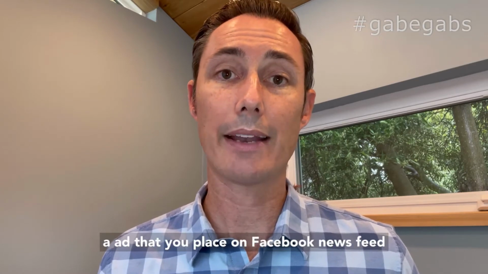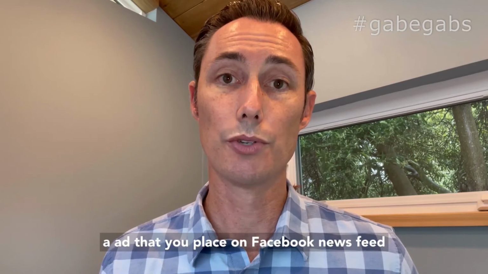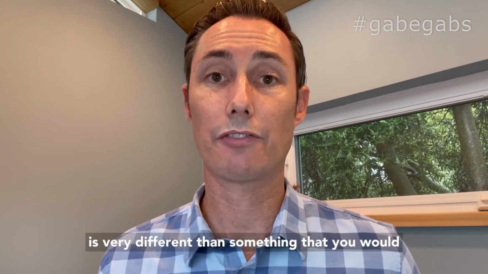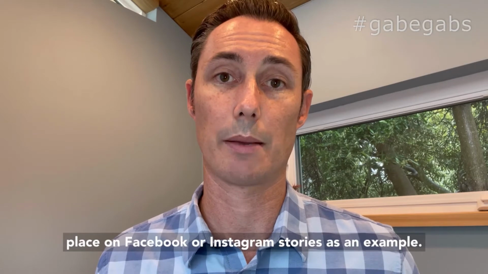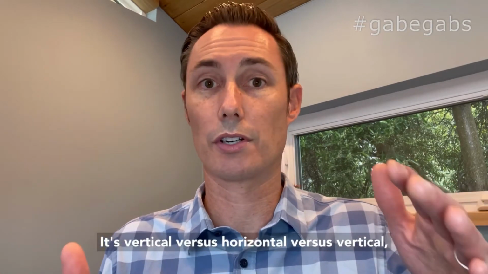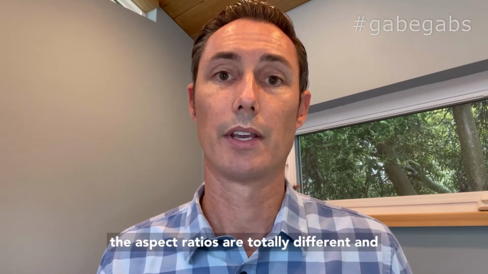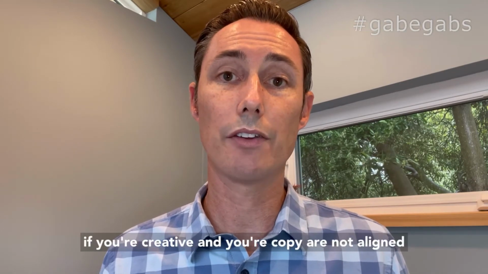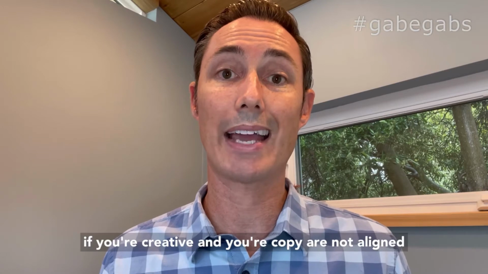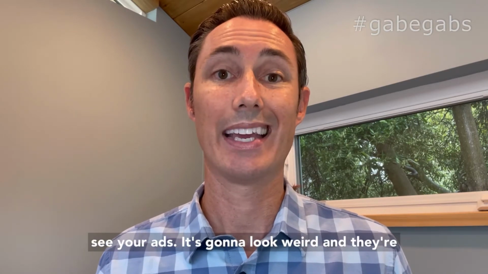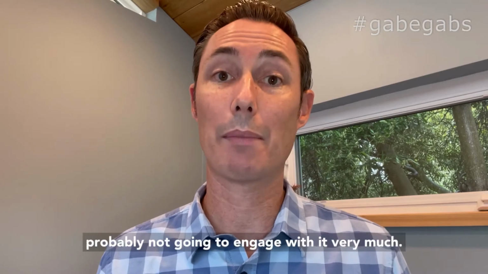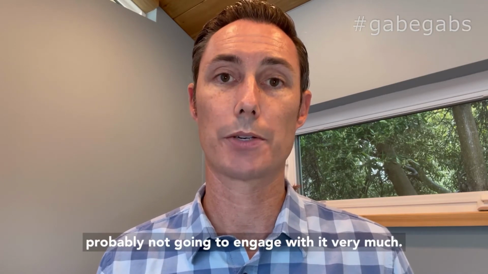Because an ad that you place on Facebook Newsfeed is very different than something that you would place on Facebook or Instagram Stories, as an example. It's horizontal versus vertical. The aspect ratios are totally different. And if your creative and your copy are not aligned to the actual place that people are going to see your ads, it's going to look weird and they're probably not going to engage with it very much.